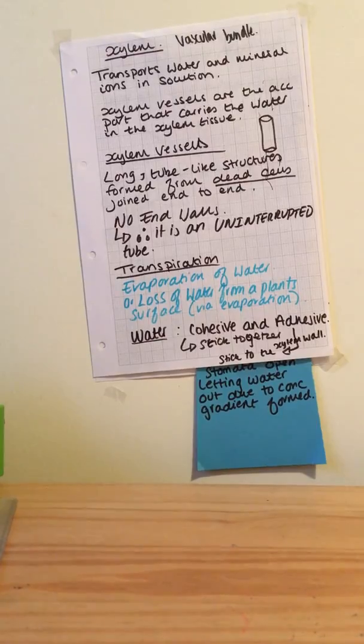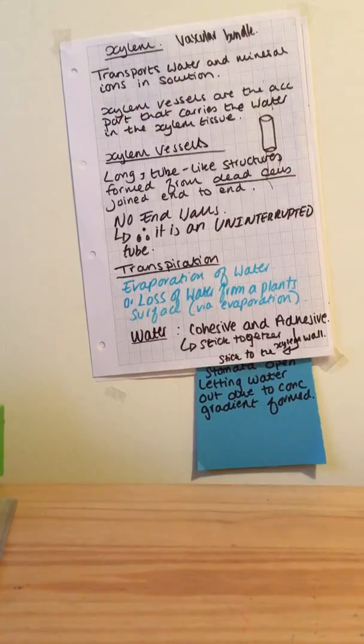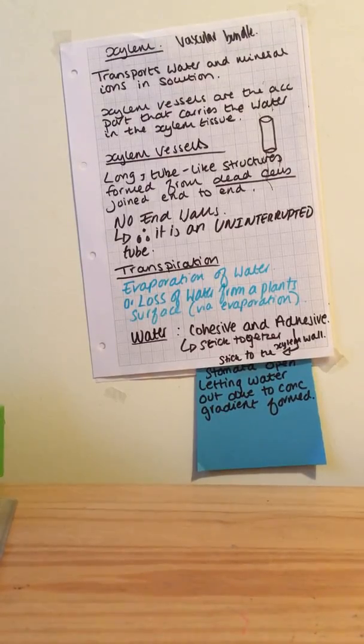This is just the definition of transpiration. Later we get onto the actual transpiration stream, but it is the evaporation of water, or you can say it's the loss of water from a plant surface via evaporation. You want the fancy way, you can have the fancy way, there you go. So that's just the definition.